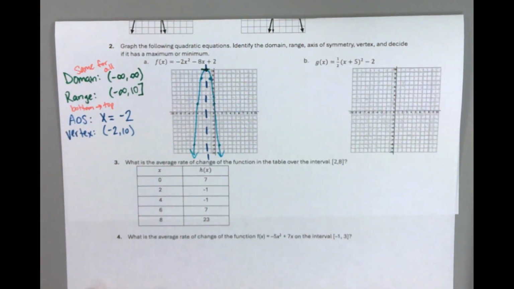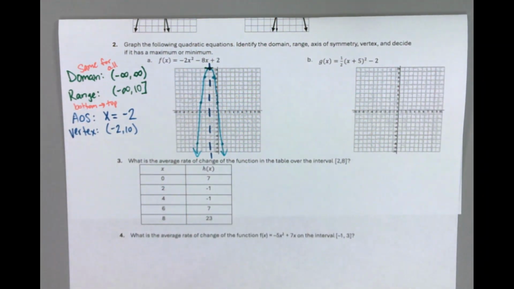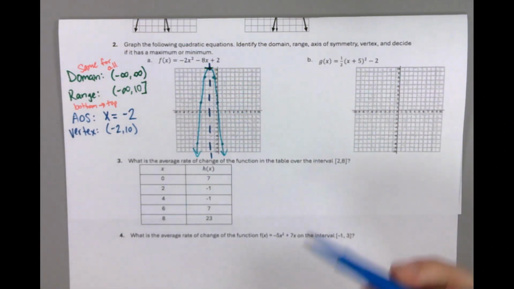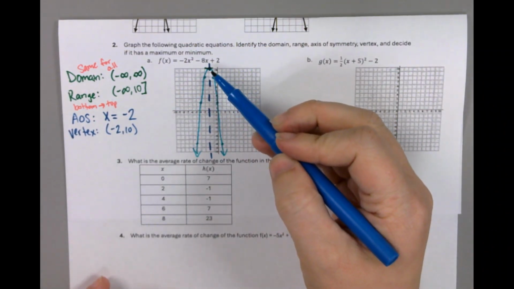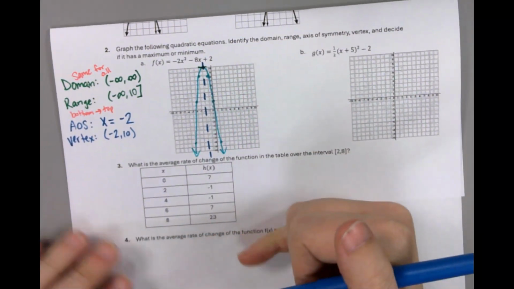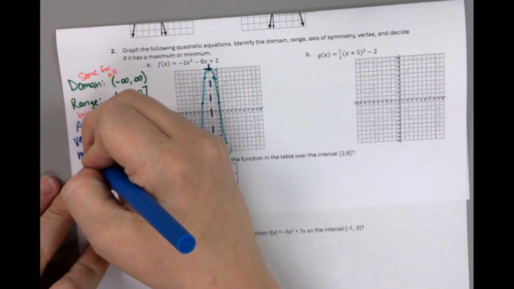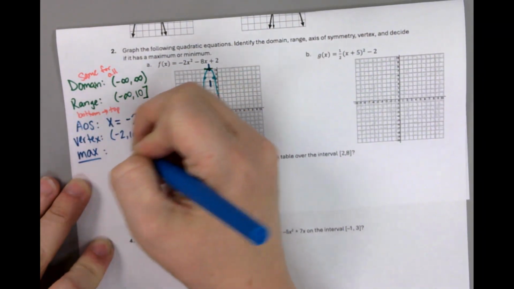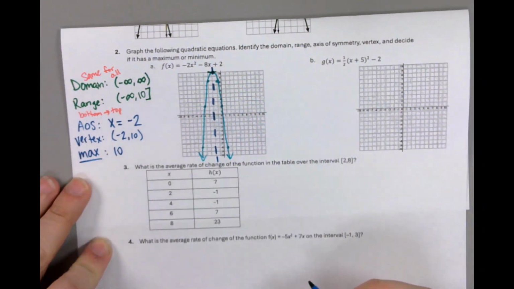And then finally we have to decide if this parabola has a maximum or a minimum. This parabola has a maximum. It has a highest point. A minimum would be a lowest point. We've already established that it keeps going down forever. So it has a maximum value at 10.